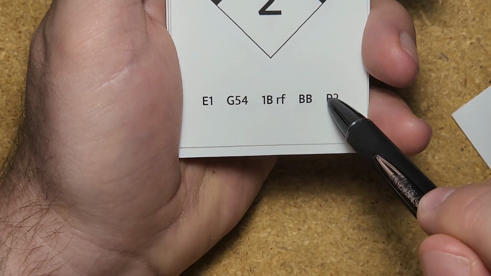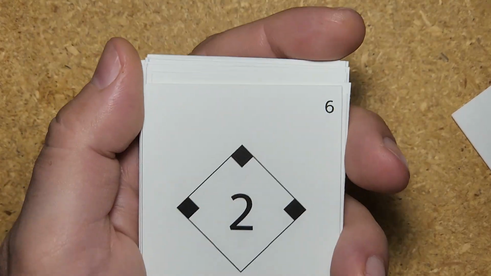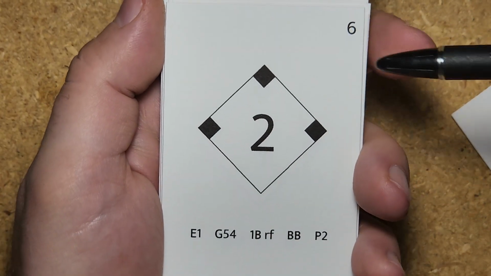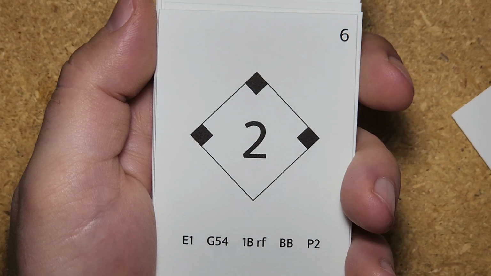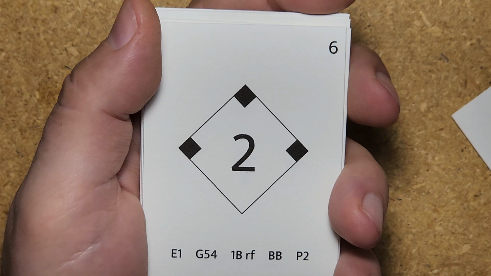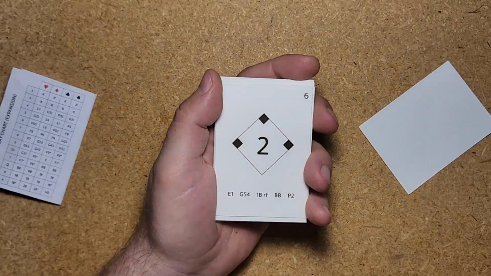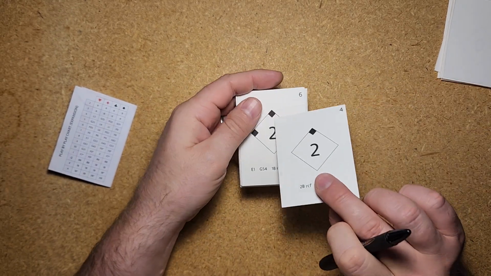So 1, 2, 3, 4, 5, and then the next batter up is the 6th batter. So, boy, I'm not showing that very well. Sorry. So that's how we get to the situation that we're in for the half inning. So let's zoom out a little bit. Okay, so those are our situation cards.